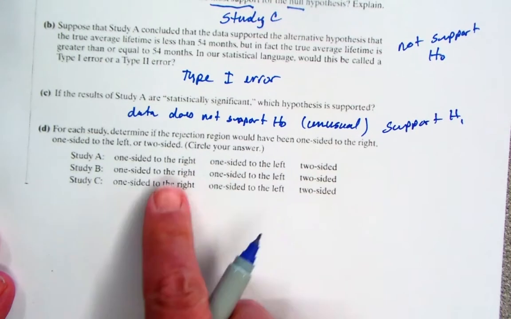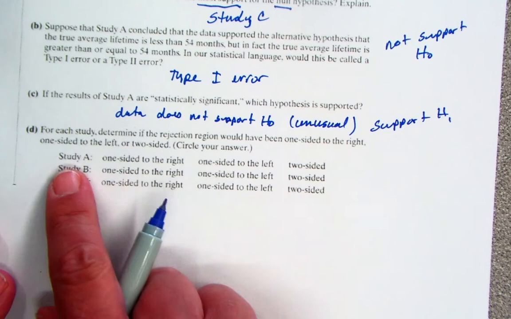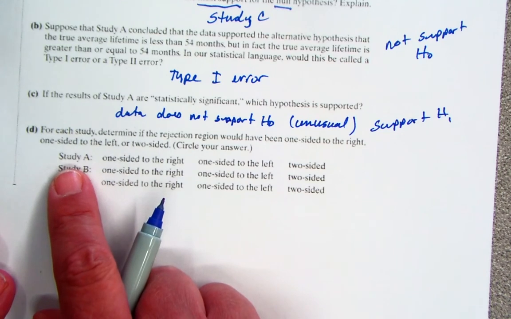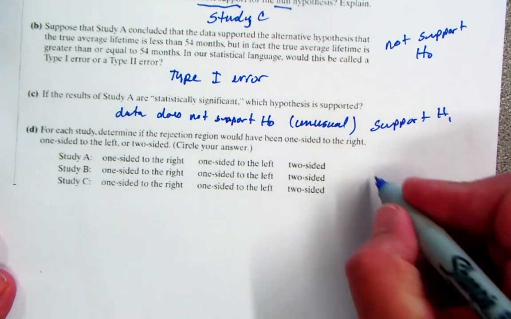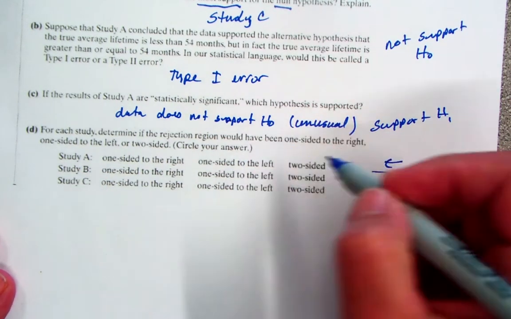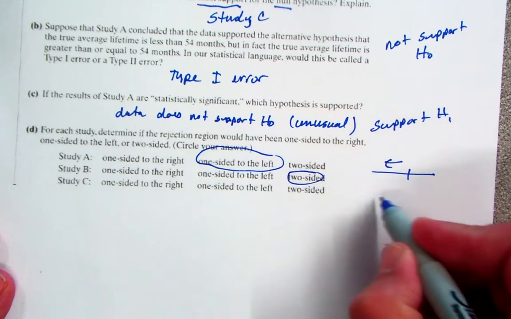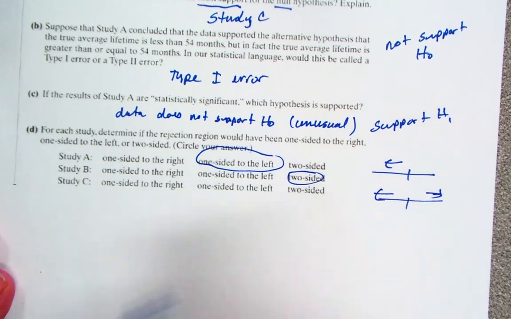And lastly, these are the directions of the test, whether they're two-sided or one-sided. So if you look at study A, it is saying that the alternative is less than. So if I'm thinking of a number line, less than is on my left, so it's one-sided to the left. Study B says not equal to, so that's two-sided. I'm not sure if I'm going to be greater than or less than.